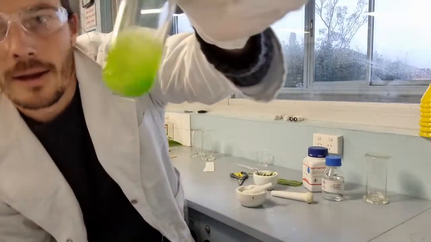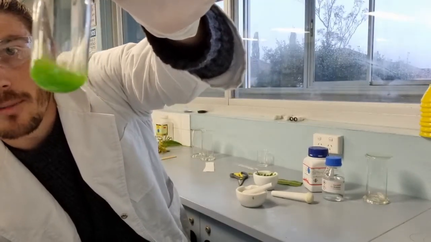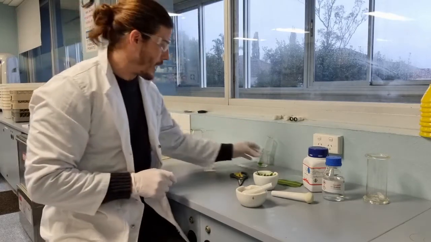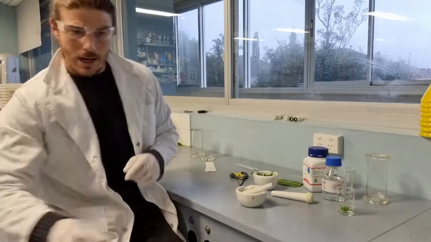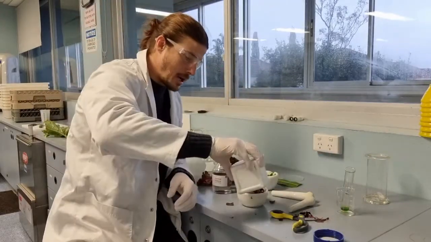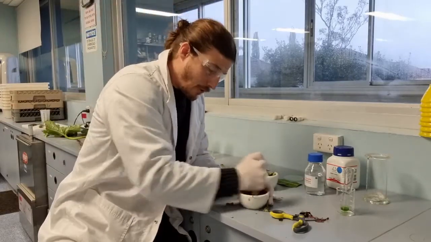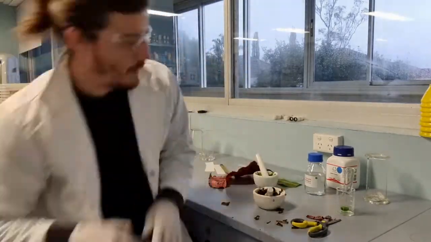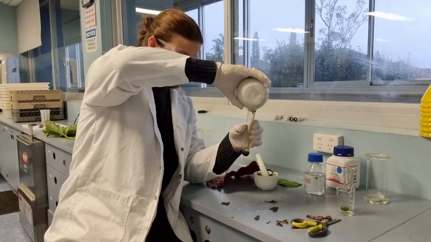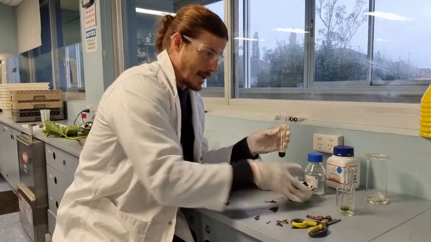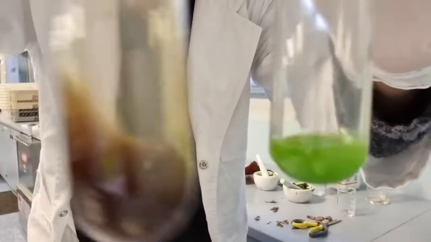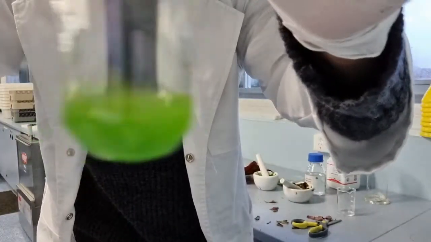Right, so there we have a really obviously green solution. I'm going to argue that there's probably a fair bit of chlorophyll in there. So just to make sure it doesn't fall over, I'll put it in that beaker. Now let's take our red leaf. Let's see if we can get some of that out. Apologise to anybody that's colourblind, but I think you'd all argue that they are significantly different. Okay, so this one here came from the red leaf, and this from the green mango leaf.